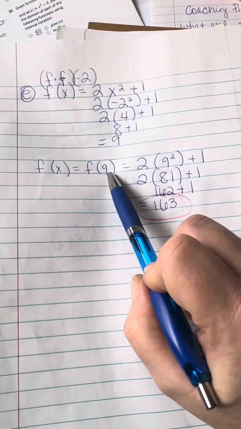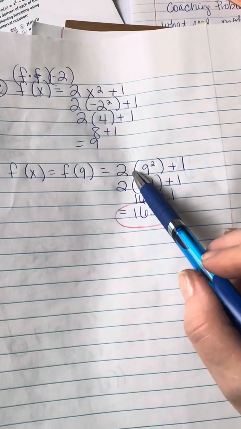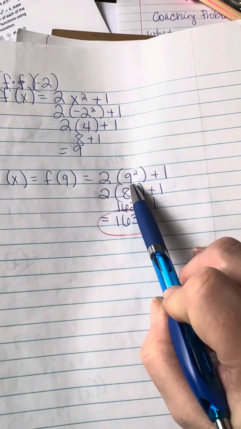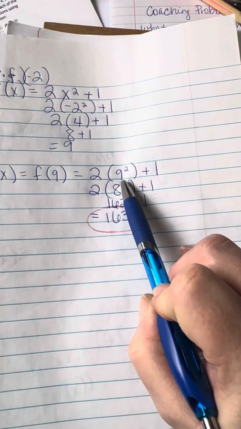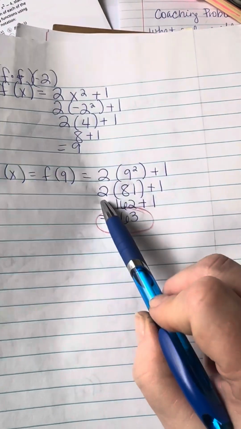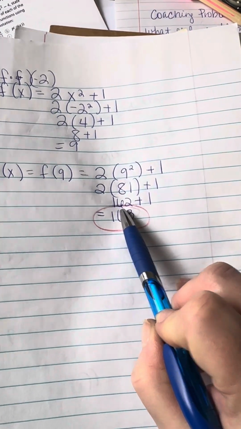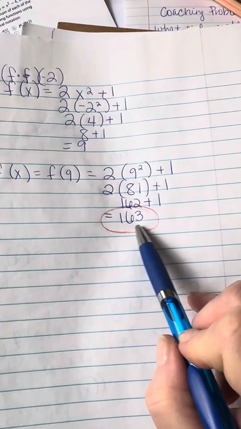So now we're going to use that input of 9 in the f function. So 2 times x squared, but we're putting that 9 back in. So 9 squared plus 1. So we've got 81 times 2 plus 1, and that is 162 plus 1. And then 163 is our answer.